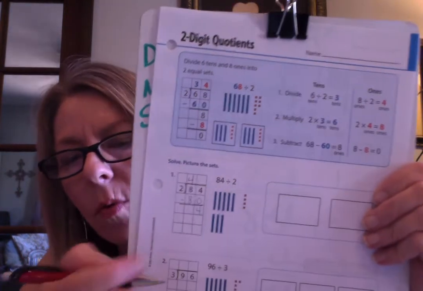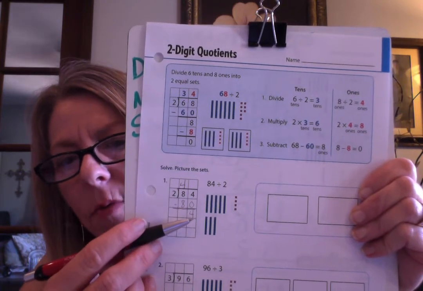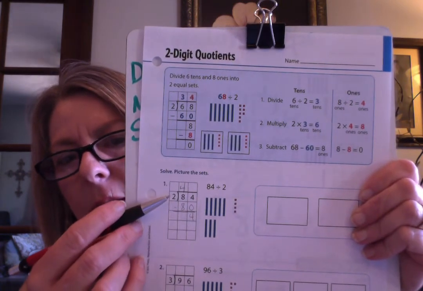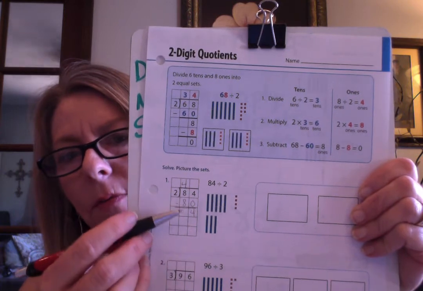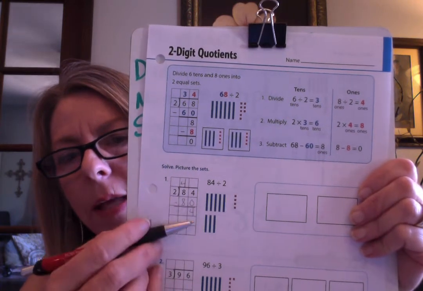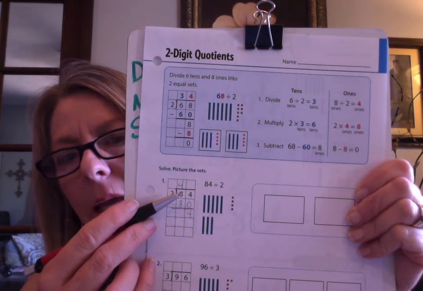Okay, so now we're going to repeat this process. We're going to take the ones and divide those by 2. Okay, so 4 ones divided by 2 would be 2 ones. So put that in the ones column.